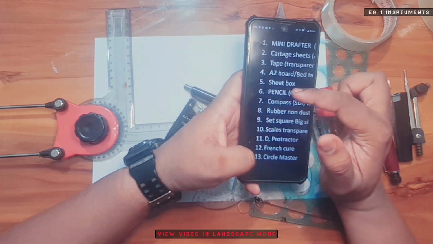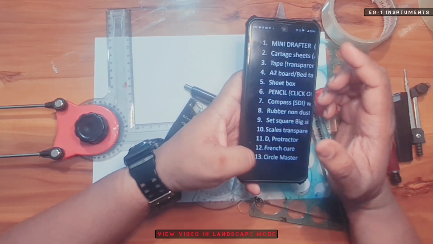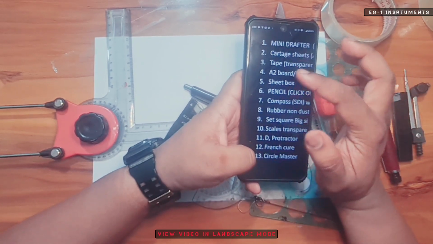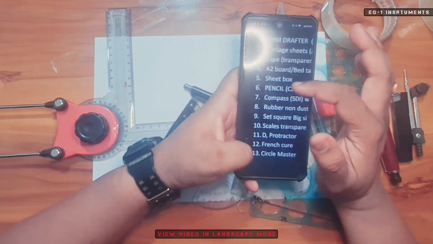Then again there is a sheet box, which is available in the market for the protection of the sheets, and sheets means these carded sheets.